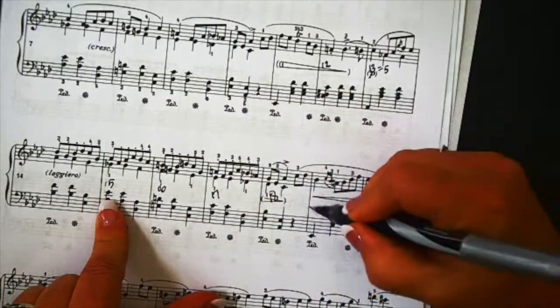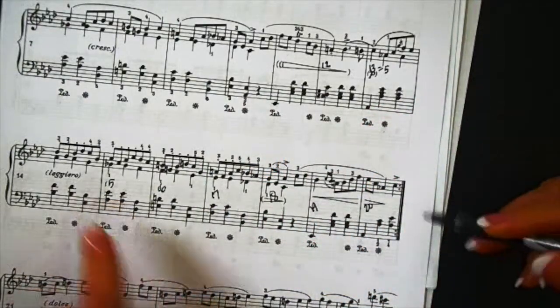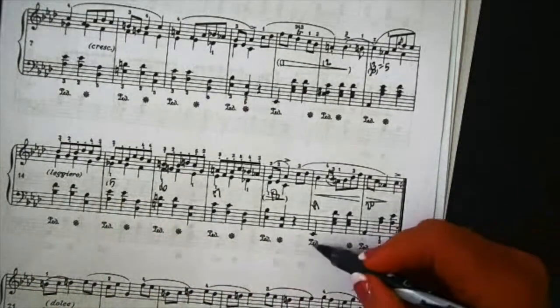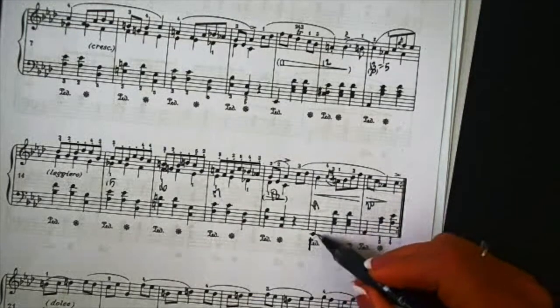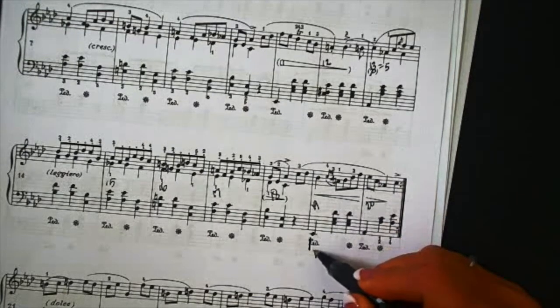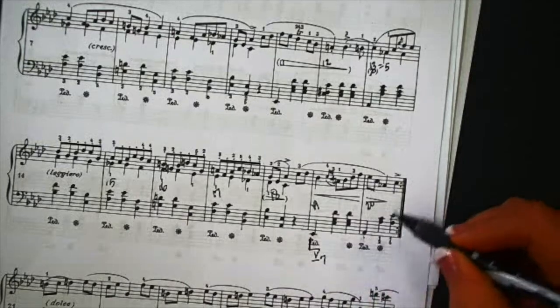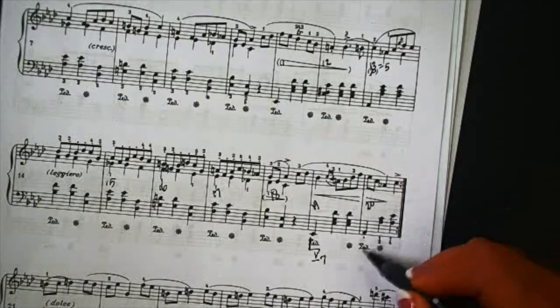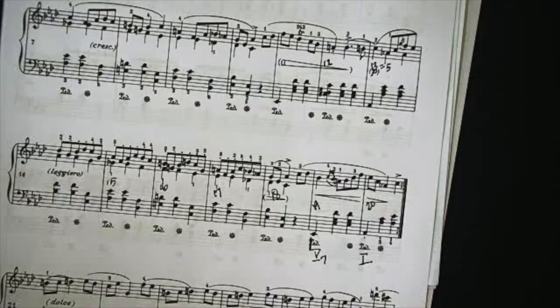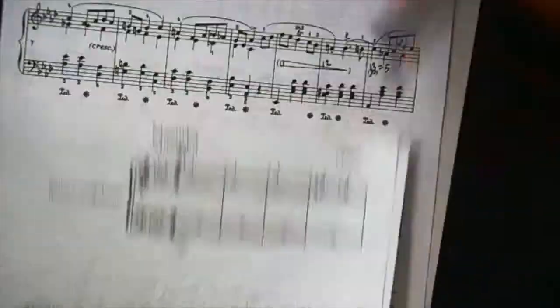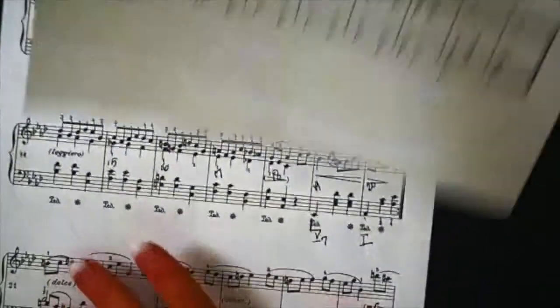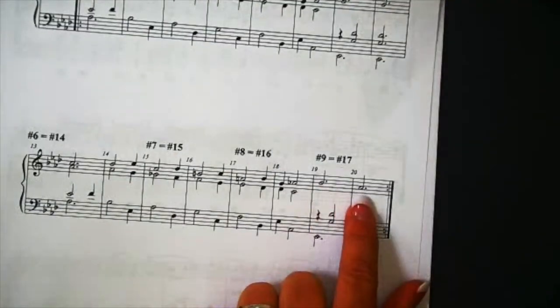Well, by bass notes alone, at 19, there's our E flat. And if I'm just looking at the bass, E flat, G, D flat, that's my 5/7. At 20, A flat, C, A flat. By bass notes alone, it sure looks like a perfect authentic cadence. Now I want to look at the right hand. In my skeleton version, I gave you at 19 to 20, B flat, A flat. That sure looks like a 5/7 to 1.